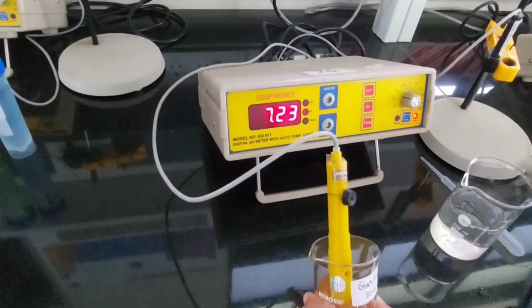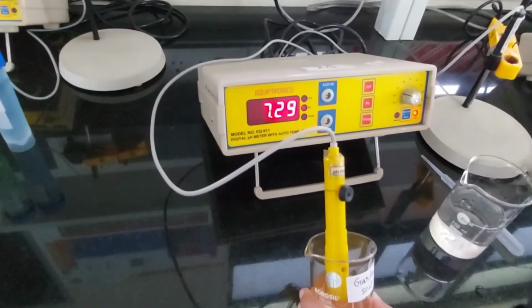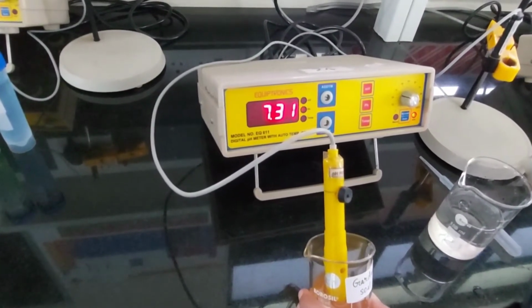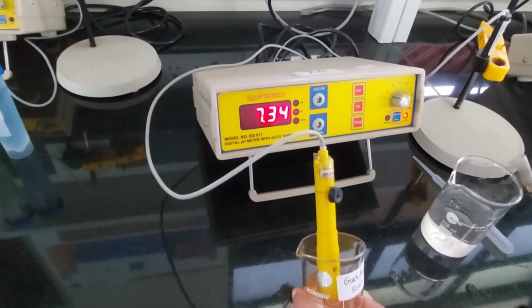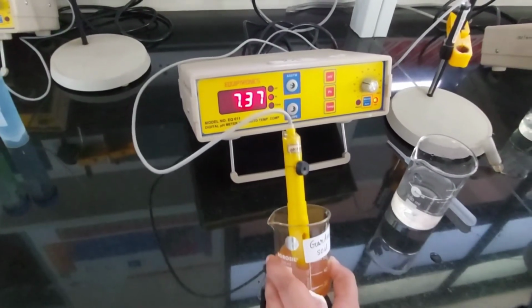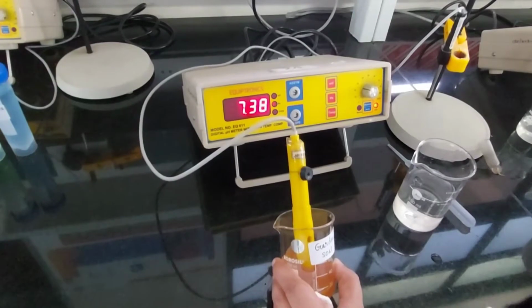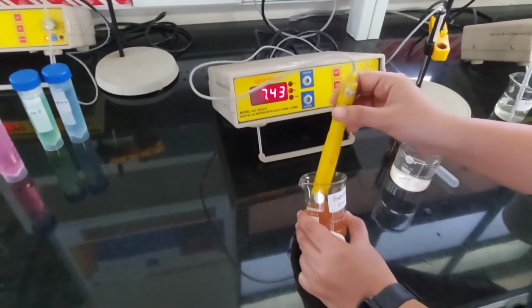Going on. Can we say it is 7.4 on a safe bet? It's mildly alkaline, pretty much like a physiological pH.